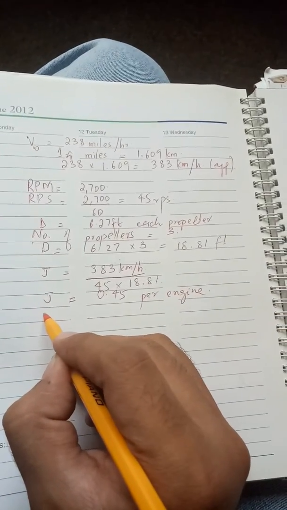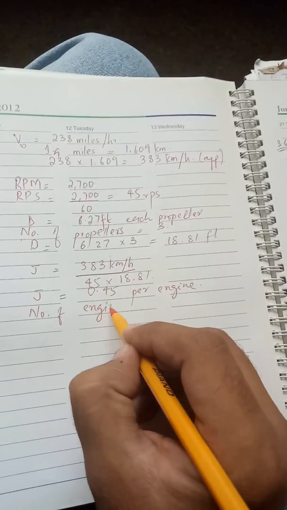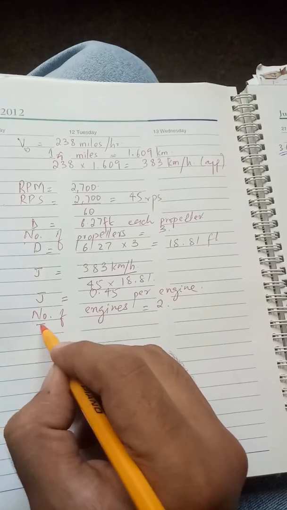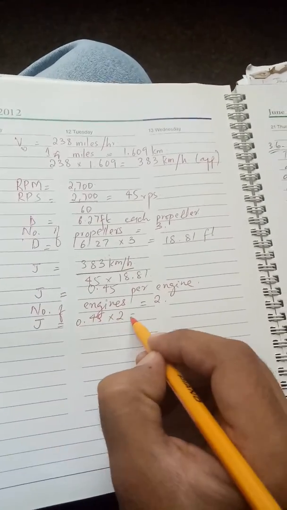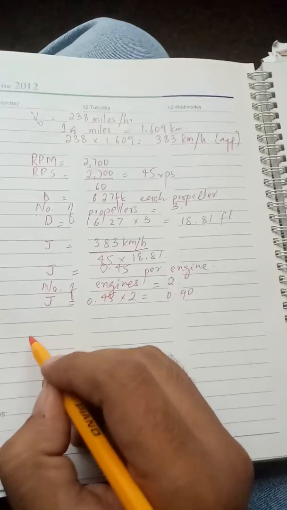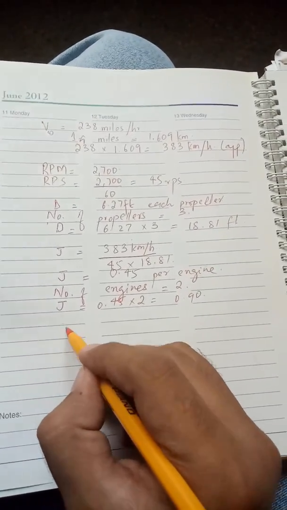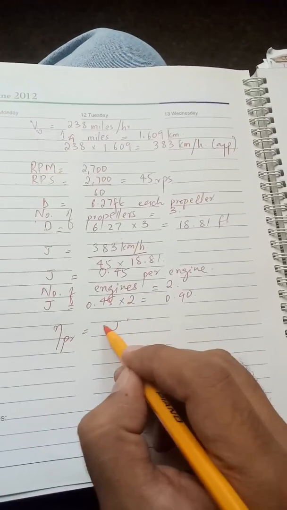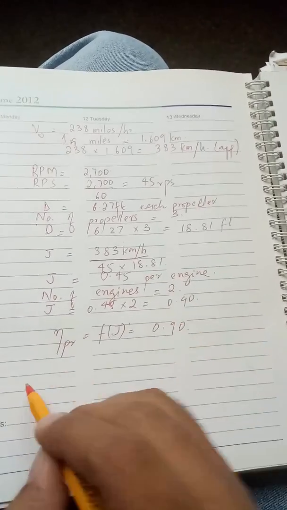Okay, but we have a number of engines equal to 2, so J would be 0.45 into 2, which is equal to 0.90. And when we are going to have that value as a function of efficiency, that means that will also equal 0.90.